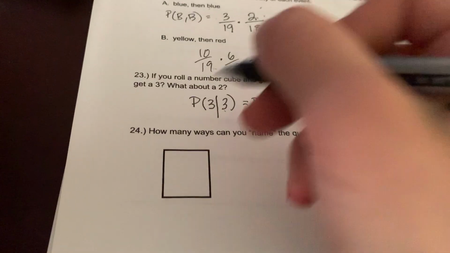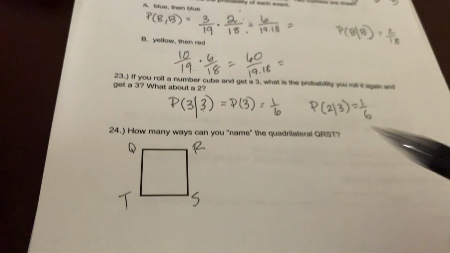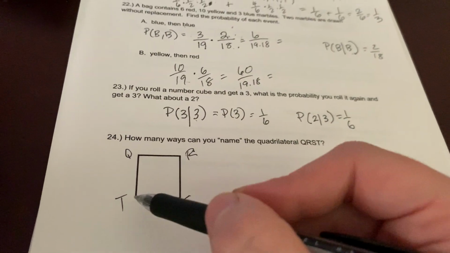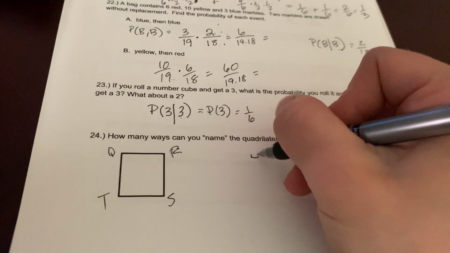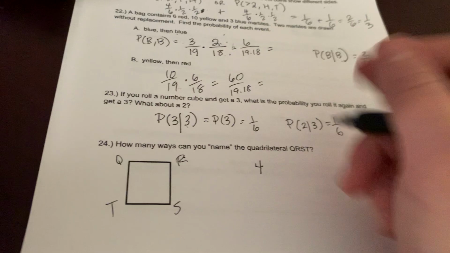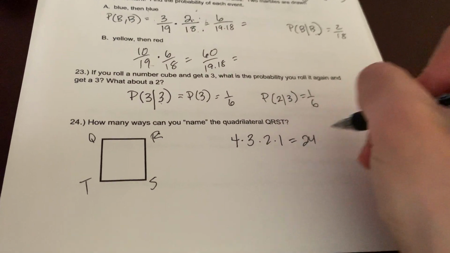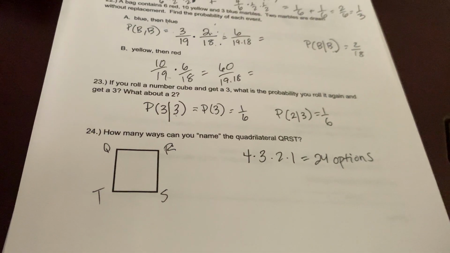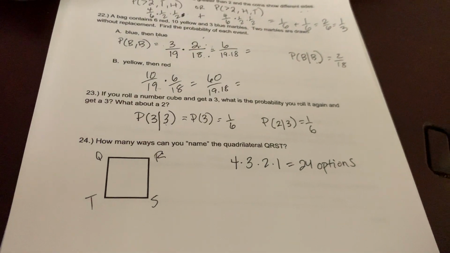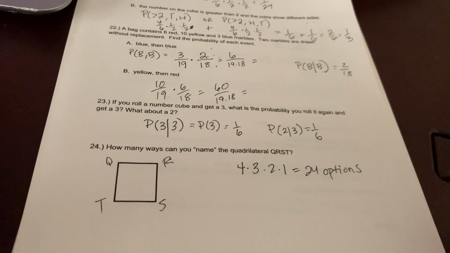How many ways can we name this QRST? Could I name it QSTR? I mean, there are so many different ways. So I had 4 options for a letter here, and once I chose a letter, then I had 3 options. Then I had 2 options, and then I had 1. So that's 24 options to name this rectangle: QRST, QRTS, QSRT, QSTR, and so on and so forth.